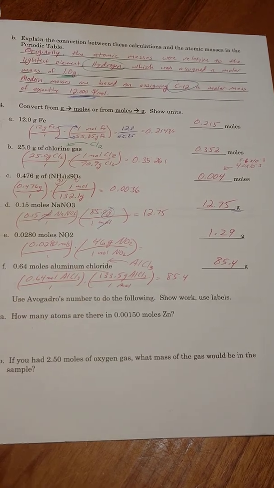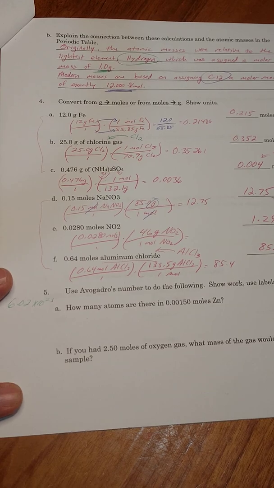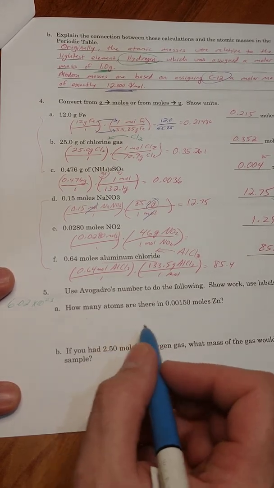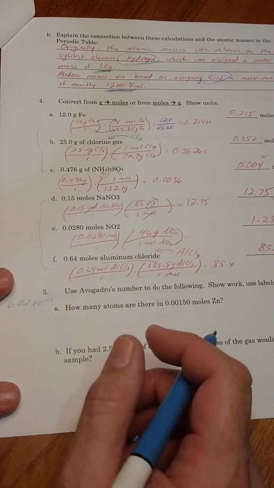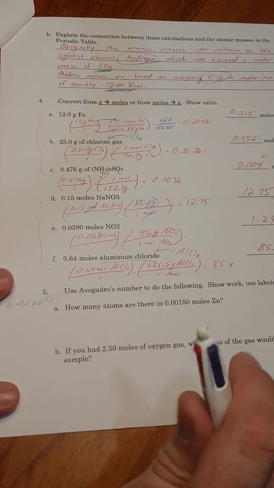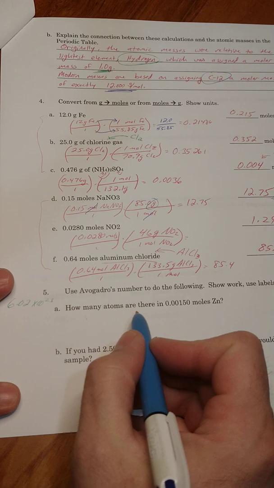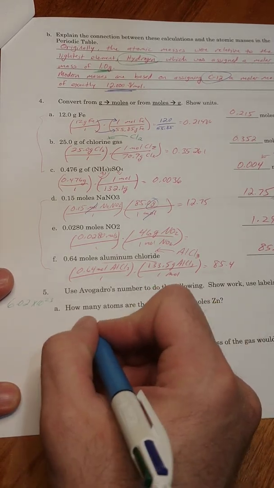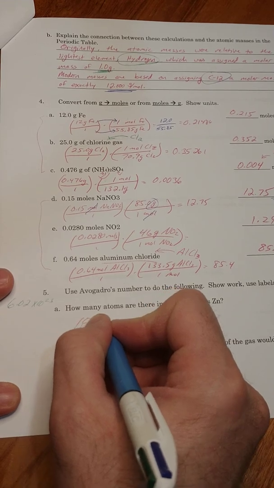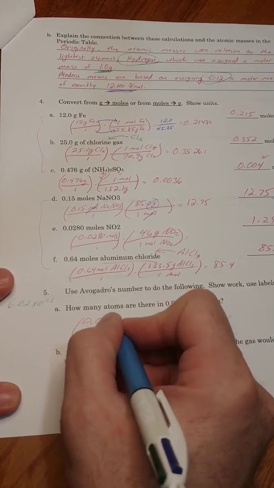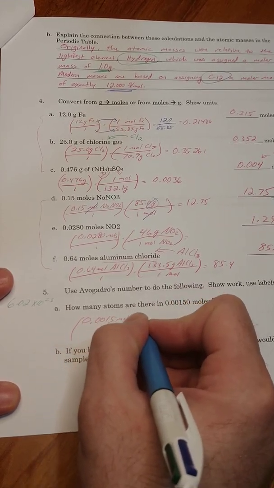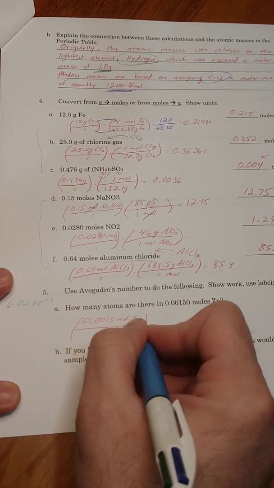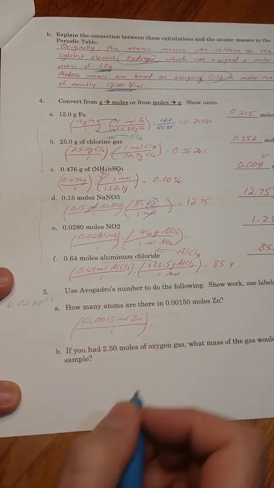Now, you want to make sure that you are skilled and proficient in using your scientific calculator to be able to type that in correctly. So let's go ahead and get started. It says, how many atoms are there in 0.0015 moles of zinc? So we'll start with our given, 0.0015 moles of zinc. And then we're going to take our given and we'll put that over 1.